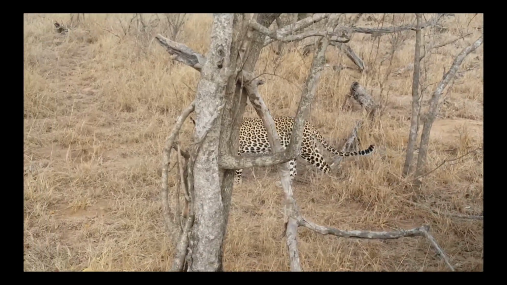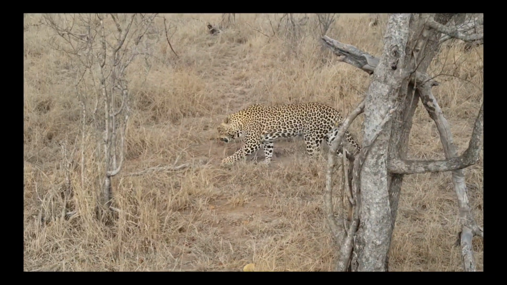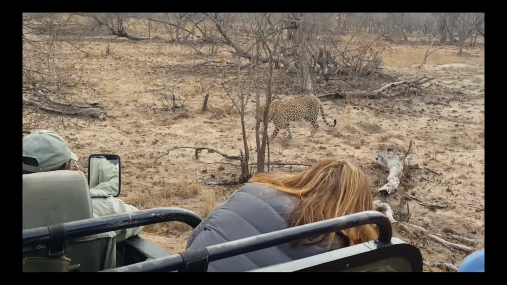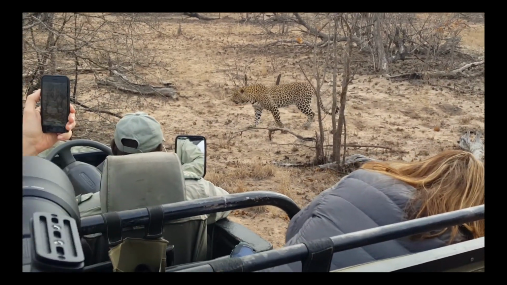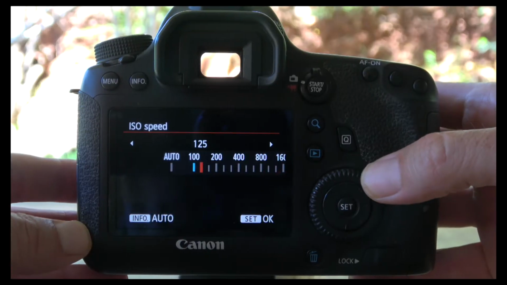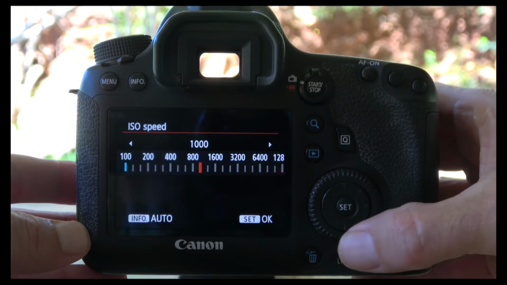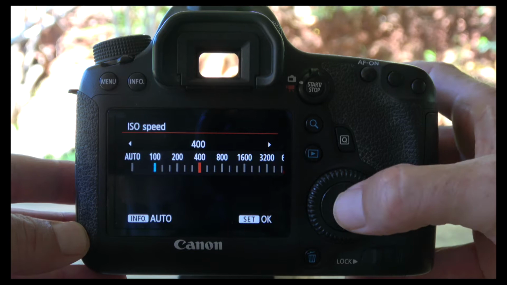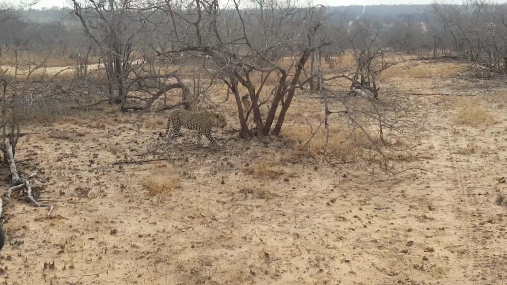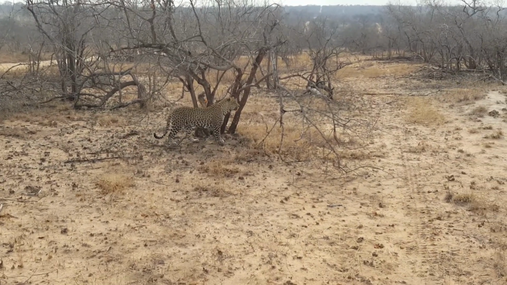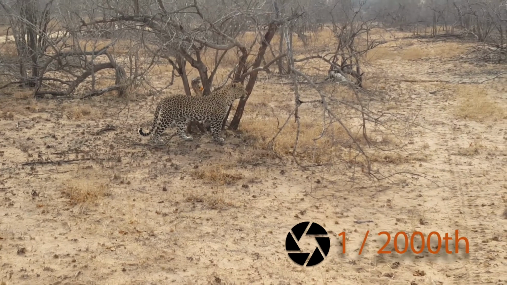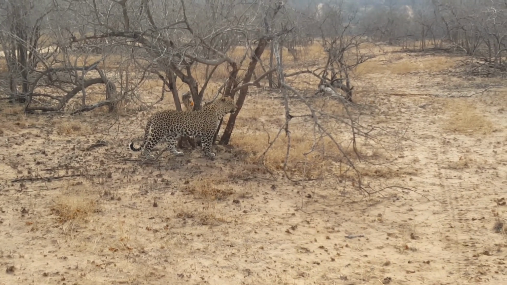I'm shooting in aperture priority mode at an aperture of 5.6, but as you can see, it's a fairly overcast morning and I'm slightly worried about the shutter speed. So I'm upping my ISO to 400 just to boost that shutter speed a bit. And by doing that, it's now still giving me a shutter speed of 0.002 of a second, which is way fast enough.